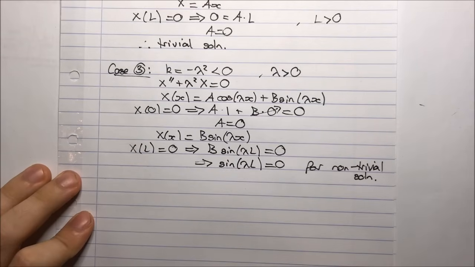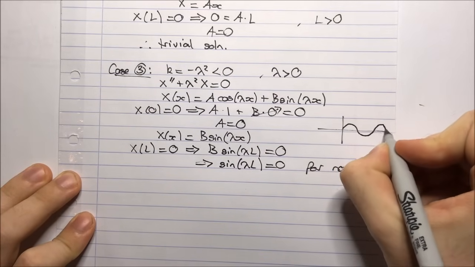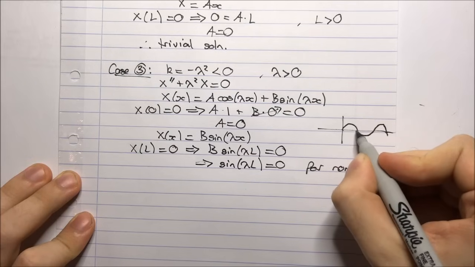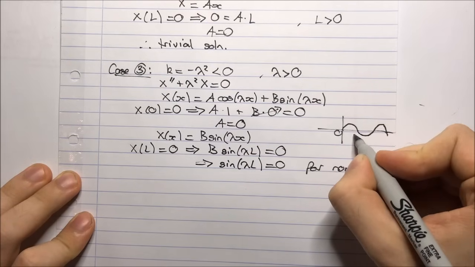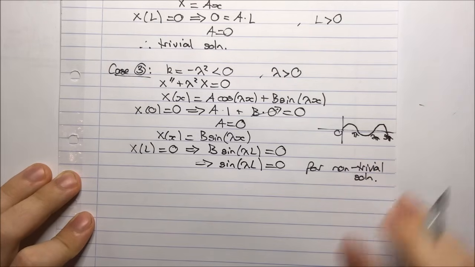Okay, solving this, when is sine equal to 0? Sine looks something like this, and it's equal to 0 at integer multiples of pi. So 0, pi, 2 pi, 3 pi, and so on.